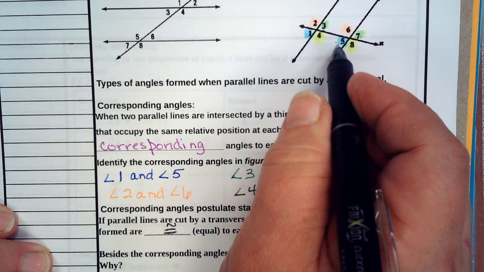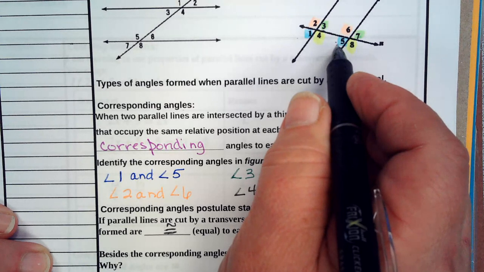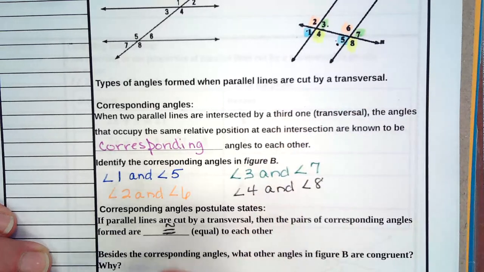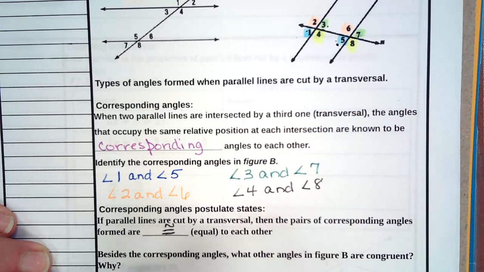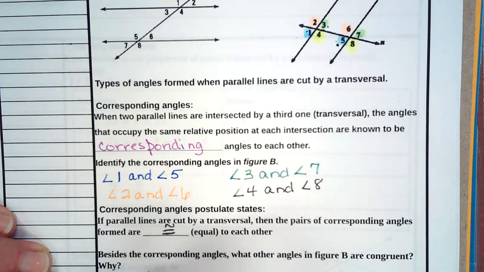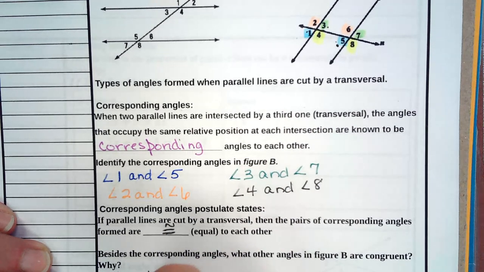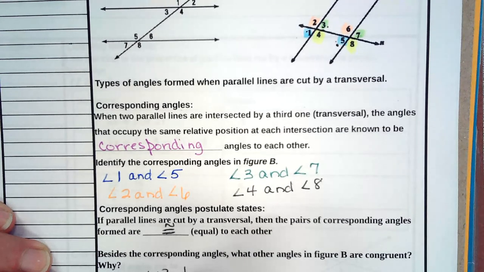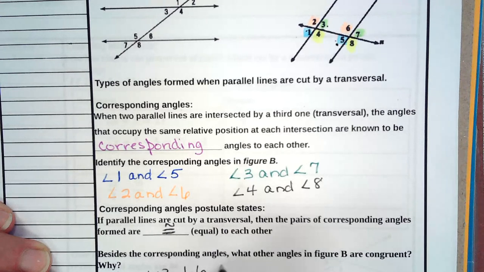What other angle is it congruent to that we've already proved will always be congruent? Angle 1 and angle 3. So angle 1 and angle 3, what kind of angles are they? Because they are vertical.